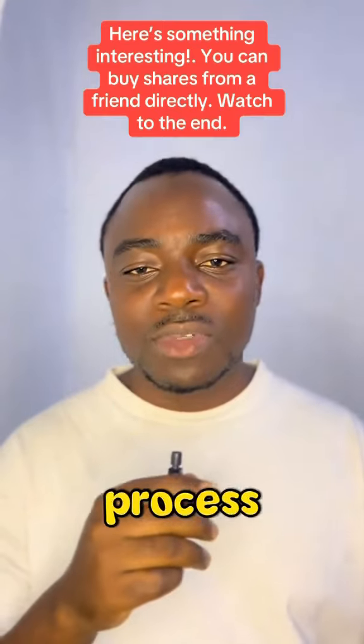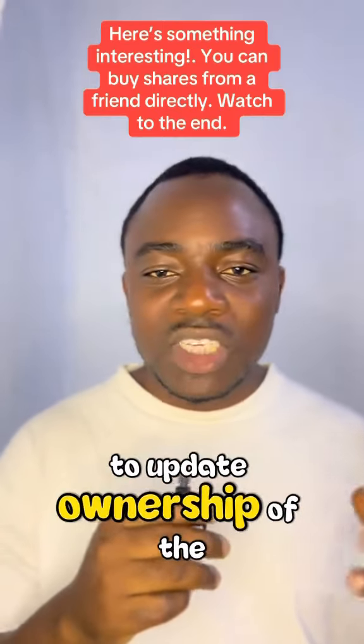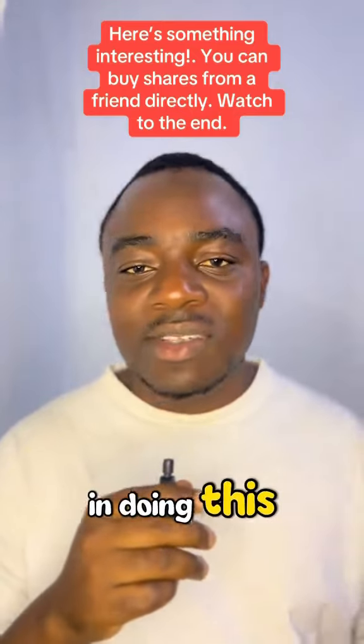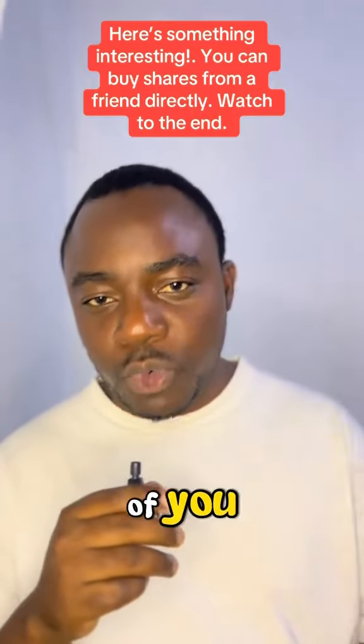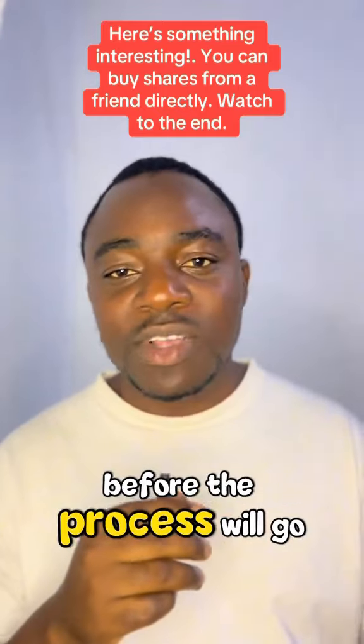The fifth or the last process is for the transfer to be logged with the CSD to update ownership of the stocks. In doing this, have it at the back of your mind that both of you, the buyer and the seller, may be required to pay some fees before the process will go through.